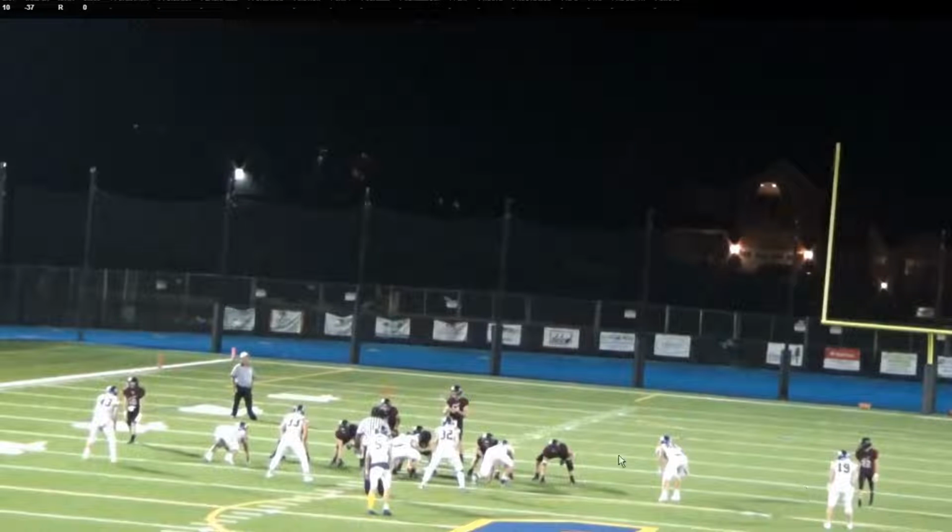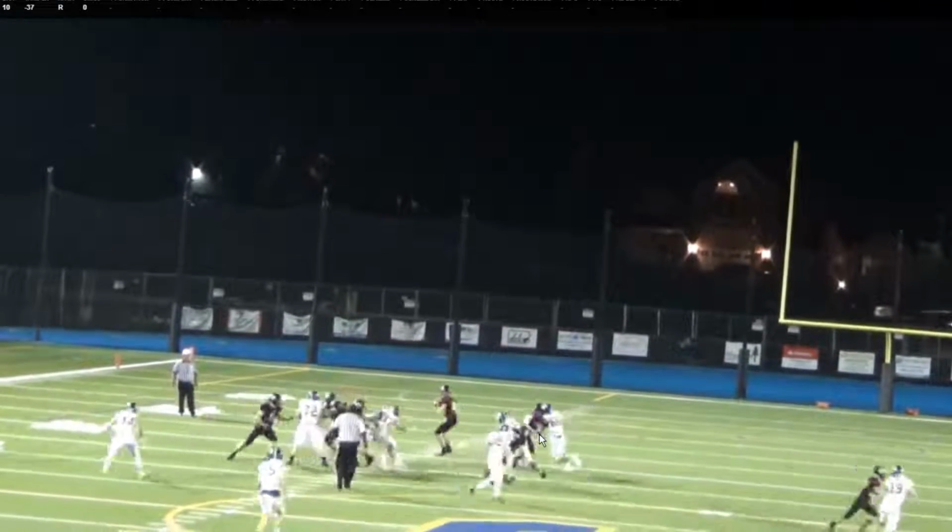Next play, we're safe. Free safety in the middle. No stacks. 1 receiver, 1 defender. We're safe both sides. Neither 19 nor 43 blitz. You can see they're both in coverage.